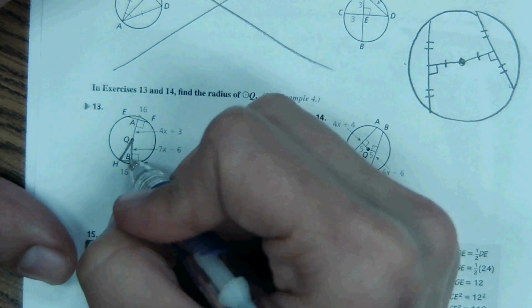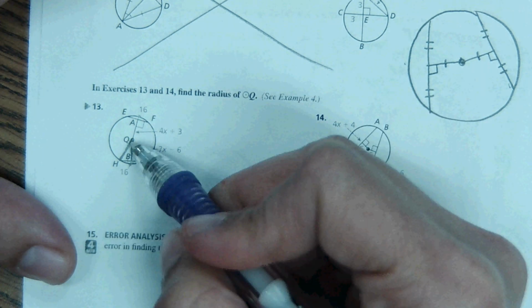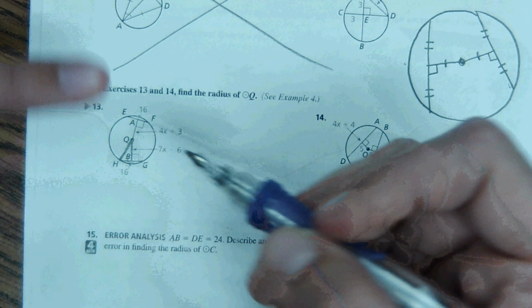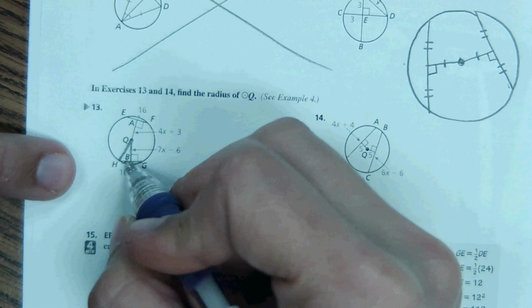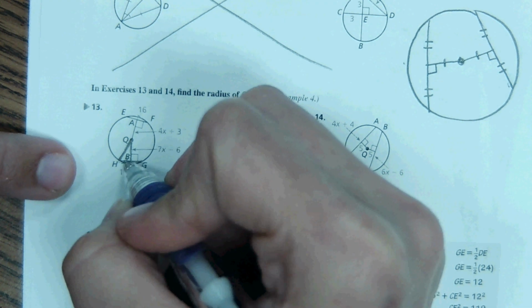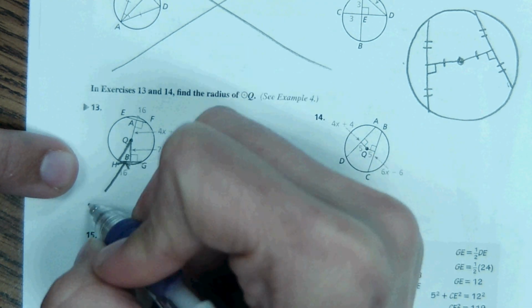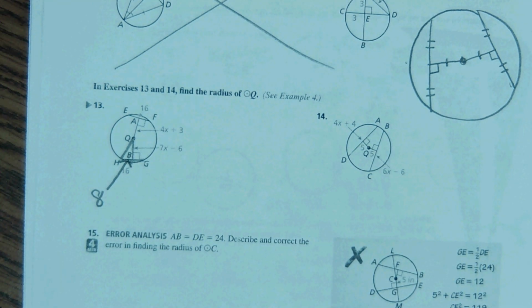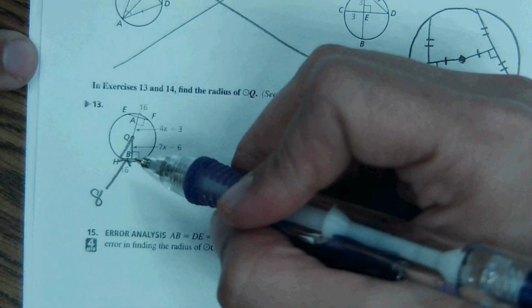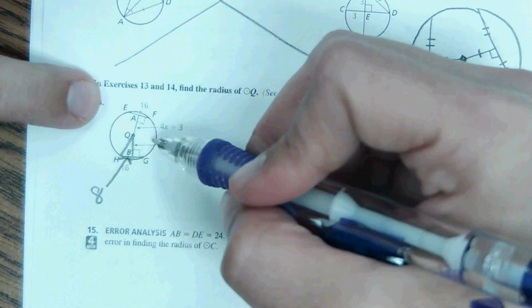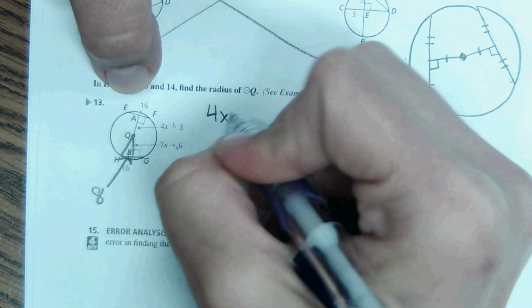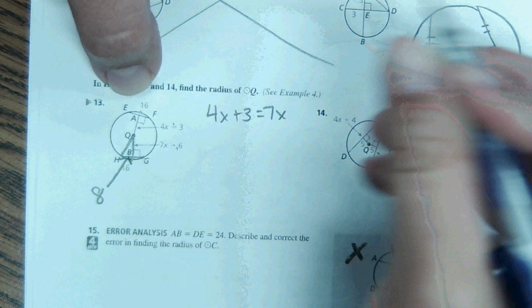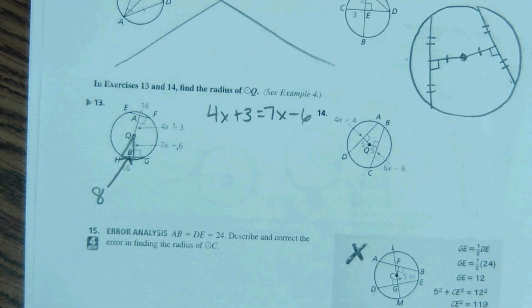And then what we also have is a right triangle there, and so we can use that right triangle and find the hypotenuse to find the radius of this shape. Here it shows this entire chord is 16, so half of that would be 8. So this segment right here is 8. And then we need to find the length of this. Well, we are going to set these equal to solve for x first. So 4x plus 3 equals 7x minus 6.